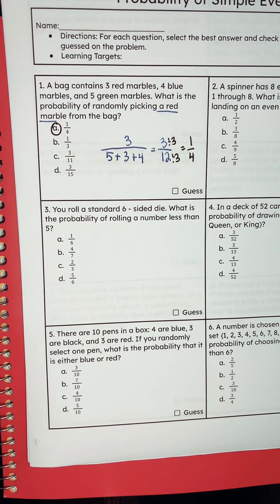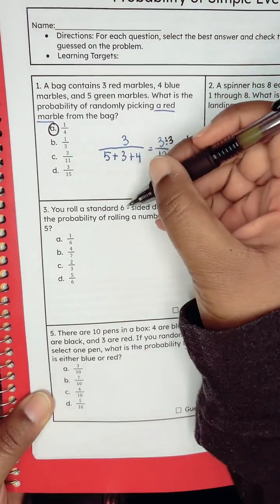Put your answers in the chat for number 3. D, okay? Michelle, let's go. Thanks, Marie. Oh, good, C. Beautiful. Okay, so I'm seeing C's, I'm seeing D's. All right, so let's talk about it.